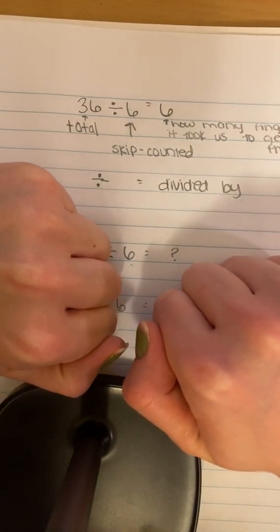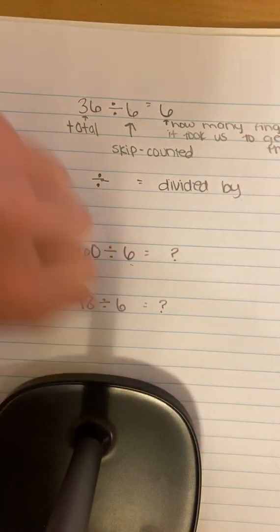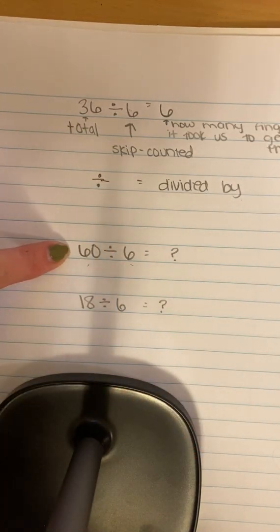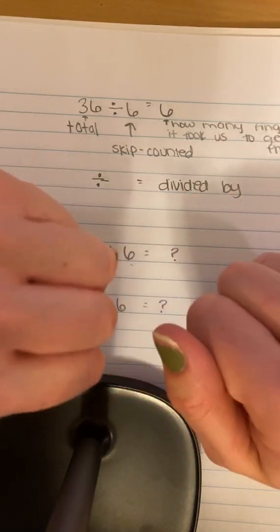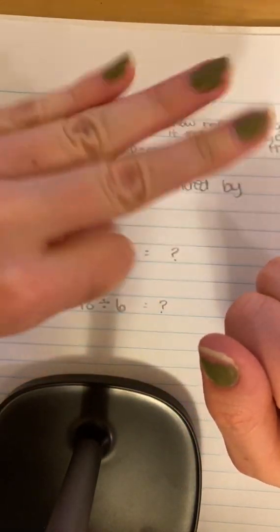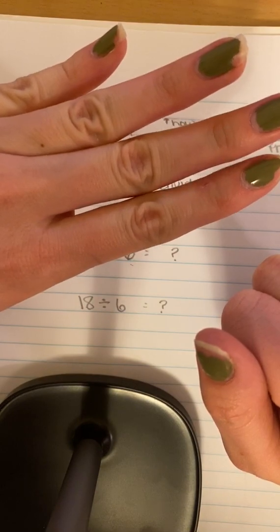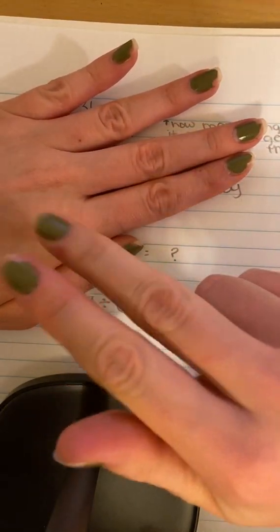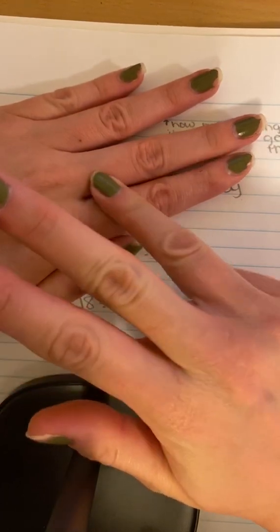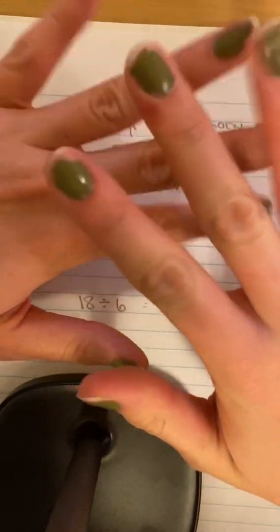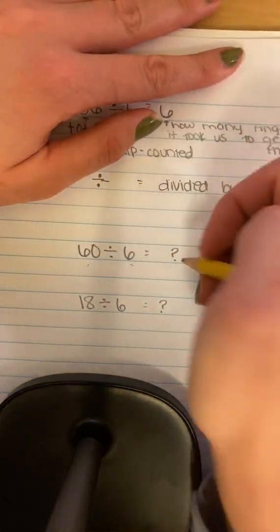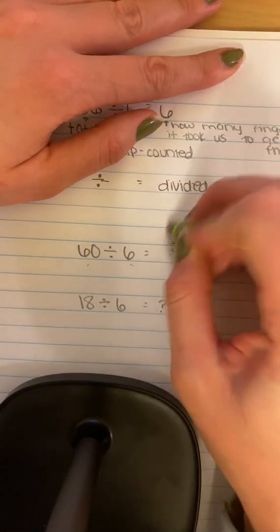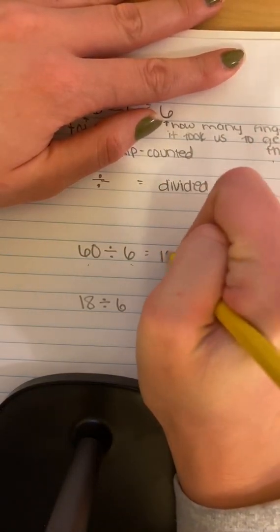So I'm going to take my fingers out and I'm going to skip count. And then I'm going to stop when I reach the total because I don't need to go further than my total. So I'm going to go 6, 12, 18, 24, 30, 36, 42, 48, 54, 60. It took 10 fingers. So 60 divided by 6 equals 10.